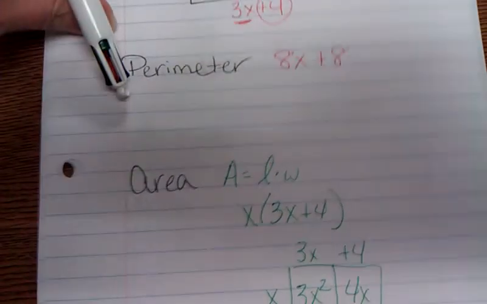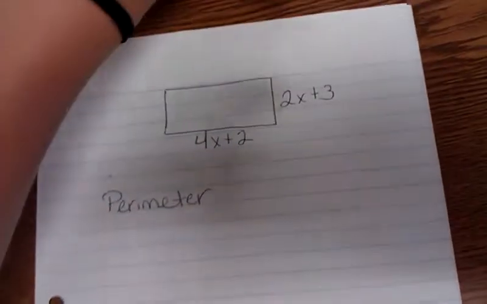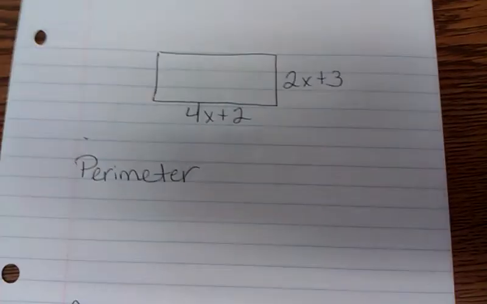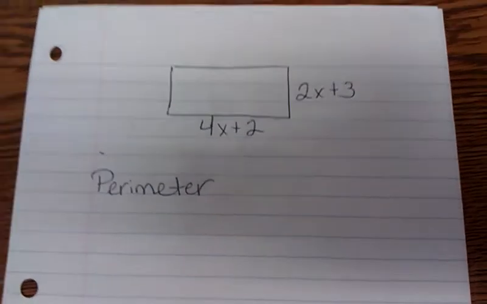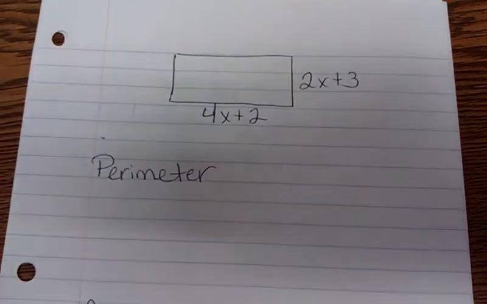I think we have 2 more problems after this. Okay, so here is the next figure. Pause the video and I'd like you to find the perimeter and the area this time.